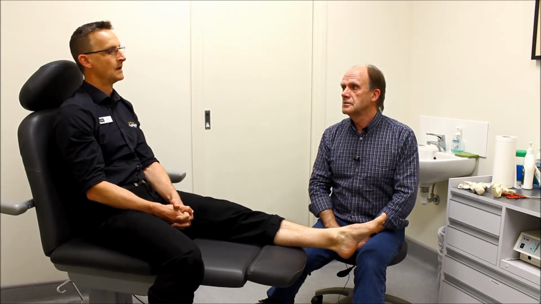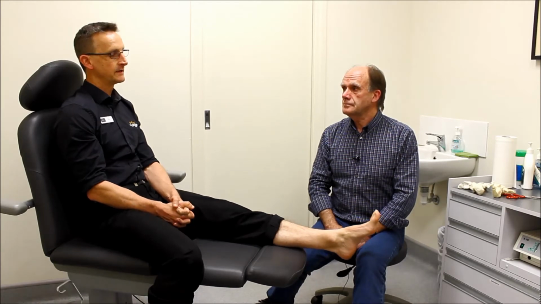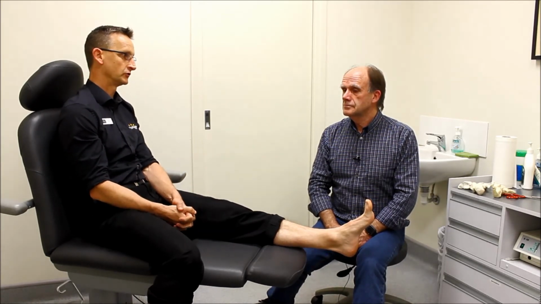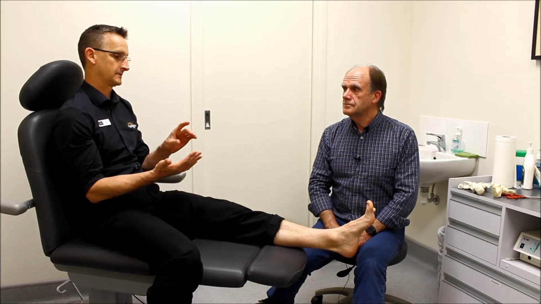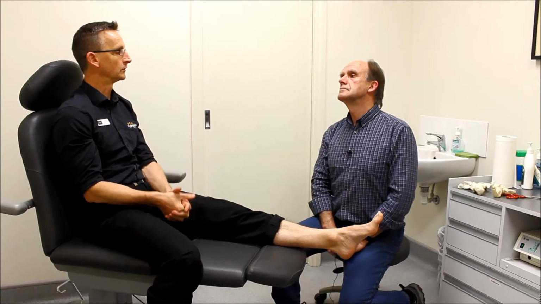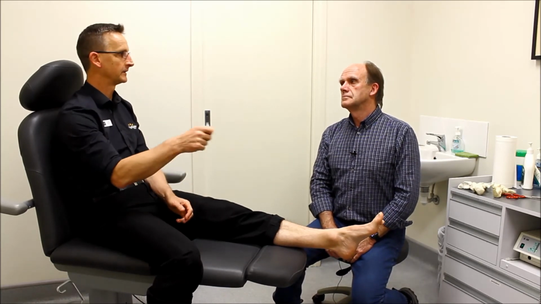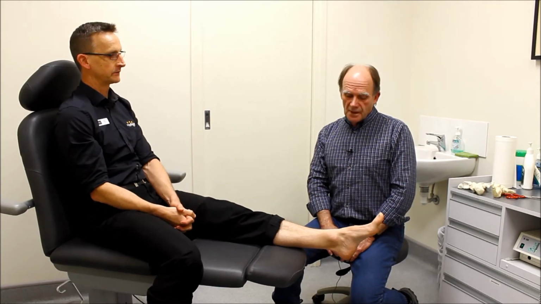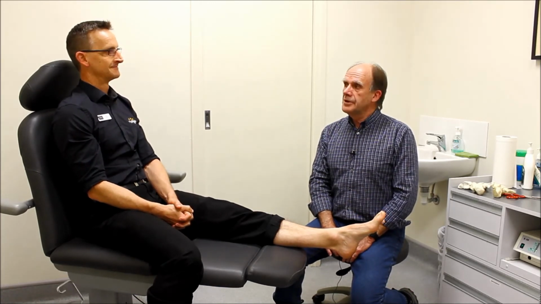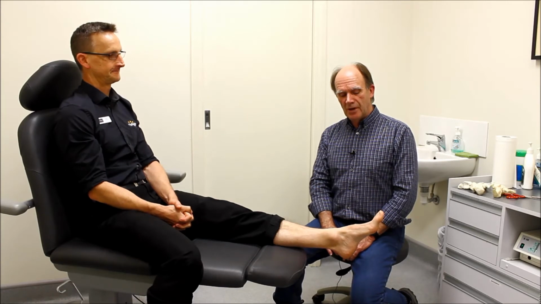So can you get enough correction of your biomechanics with a good pair of shoes? Can you get off-the-shelf orthotics, like the ones you can buy at the sports store or at the pharmacy that you just slide in? How do they compare to something custom-made? You can always get an argument from different podiatrists and physiotherapists about this.